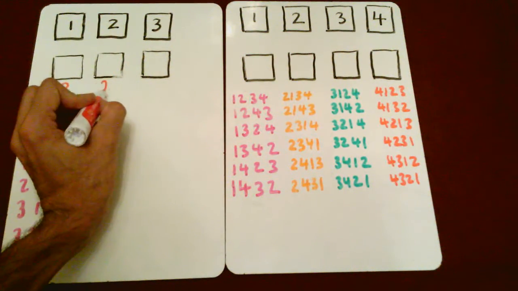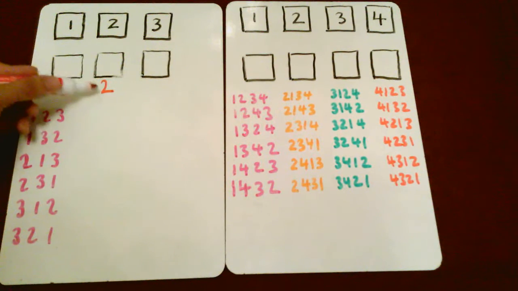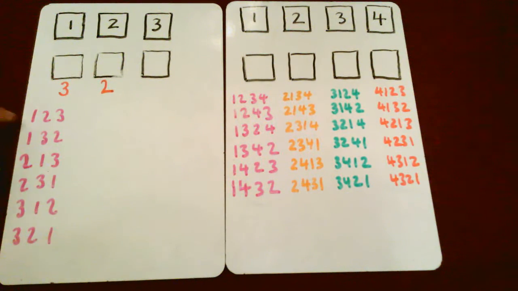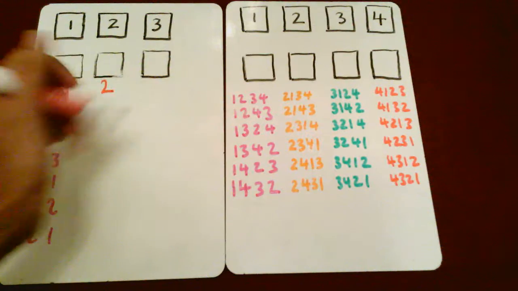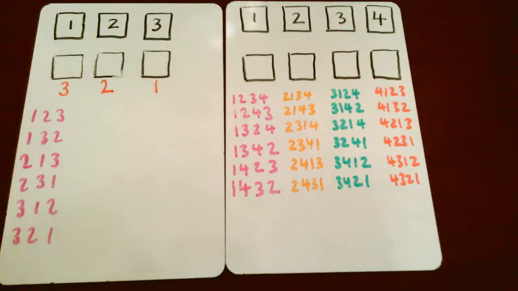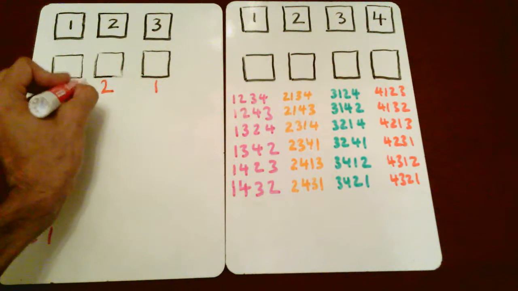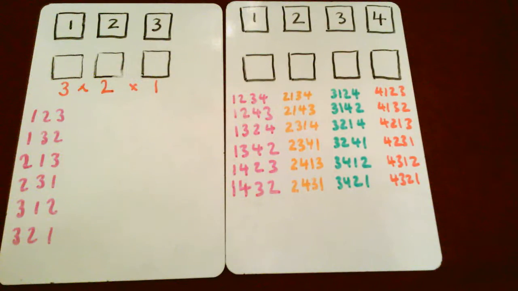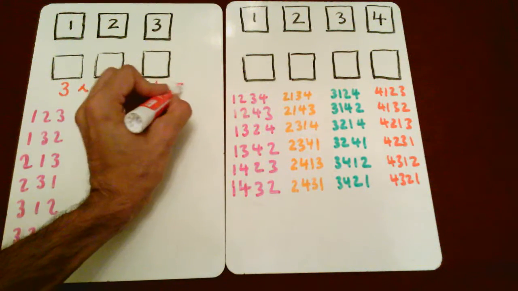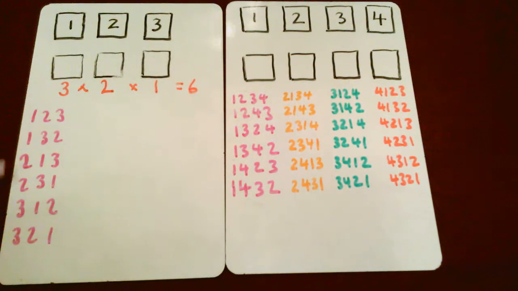So there's 3 options I could get over here and 2 options I could get over here. Once I've chosen the first one and the second one, I only have 1 number that I can choose left. And if I multiply these values together, 3 times 2 times 1, I end up with a value of 6, which is how many combinations I have over here.